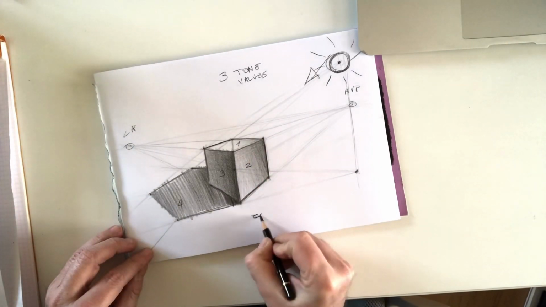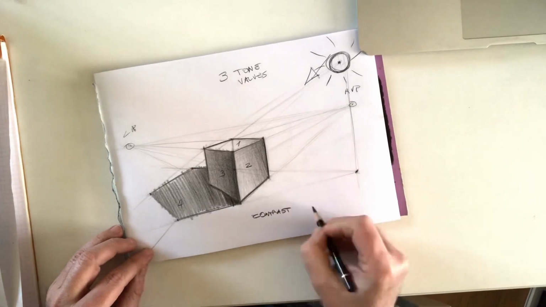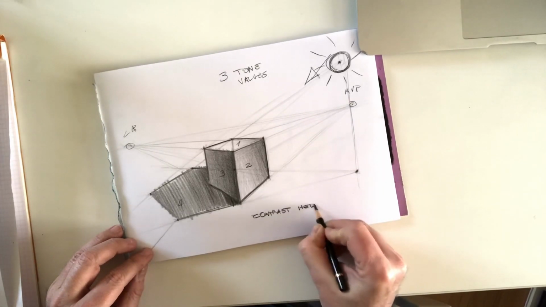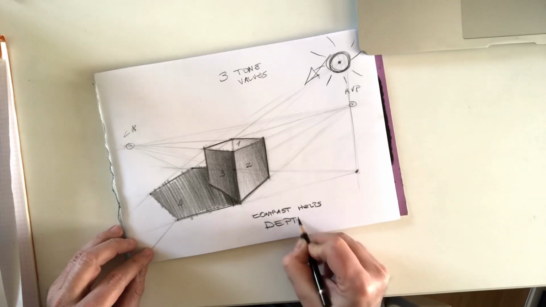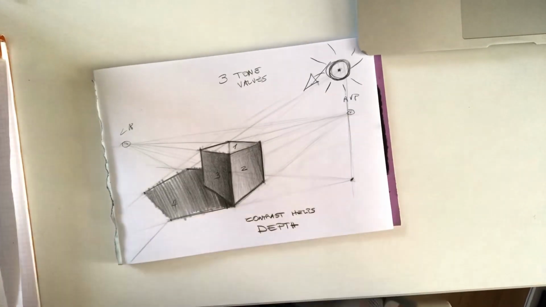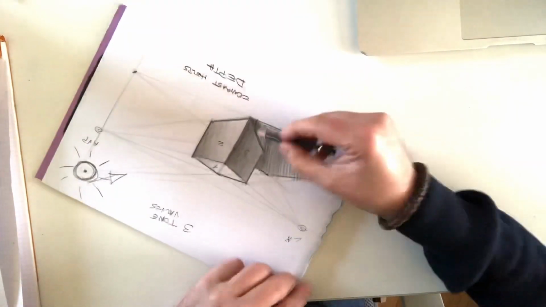I write it here. Contrast helps depth. All right? The three-dimensional effect. Okay, so let's do it. Let's go a little bit darker.